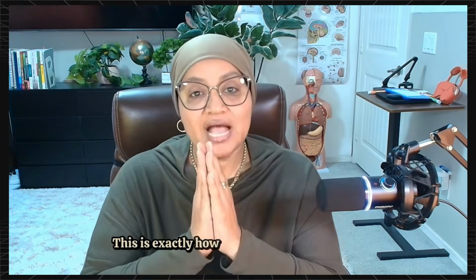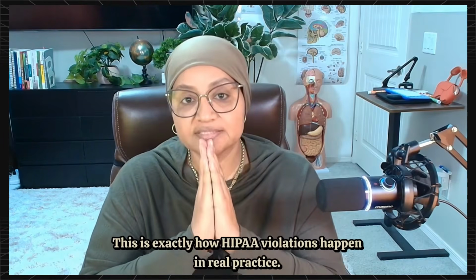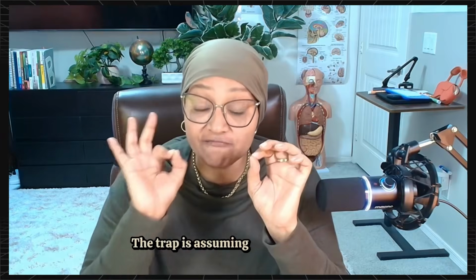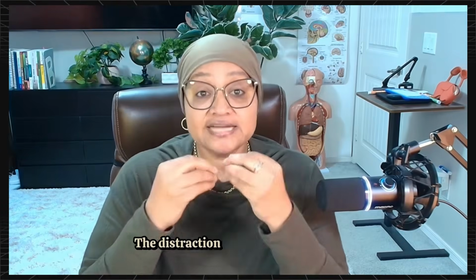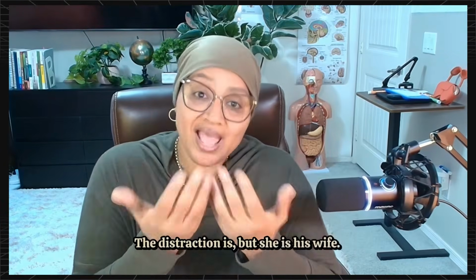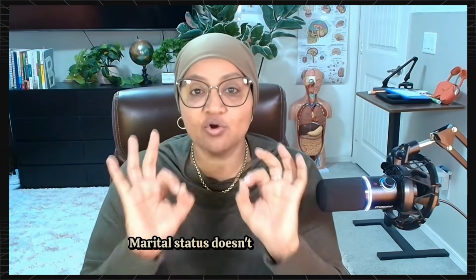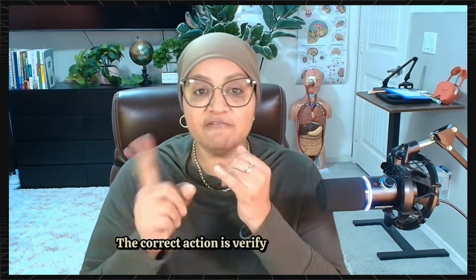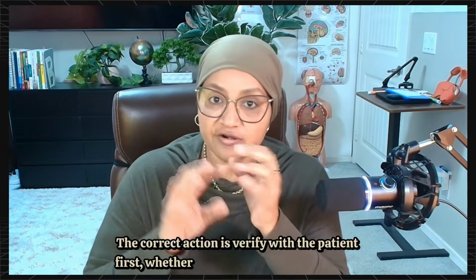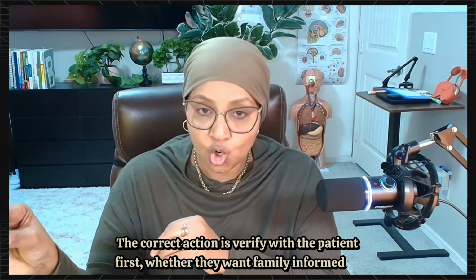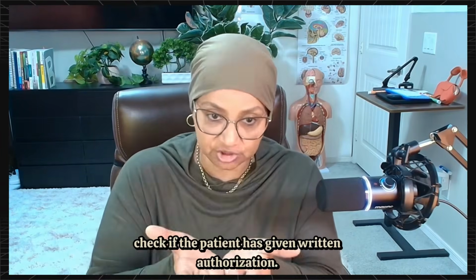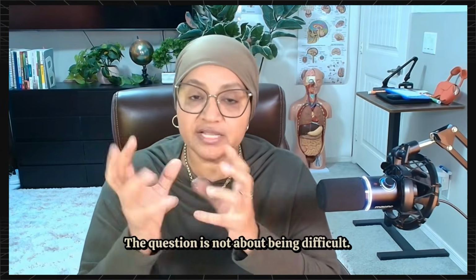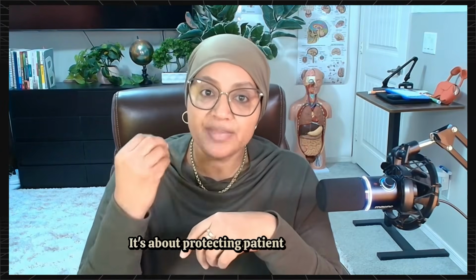This is exactly how HIPAA violations happen in real practice. The trap is assuming family members automatically have access to PHI. They don't. The distraction is, but she is his wife. Marital status doesn't override HIPAA. The correct action is to verify with the patient first whether they want family informed, or check if the patient has given written authorization. The question is not about being difficult, it's about protecting patient autonomy.